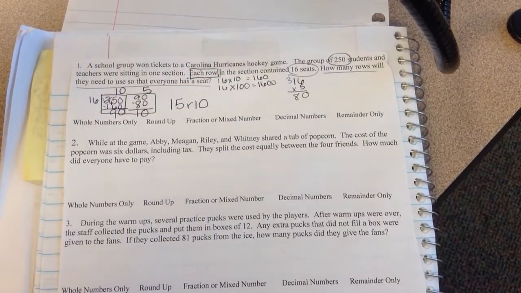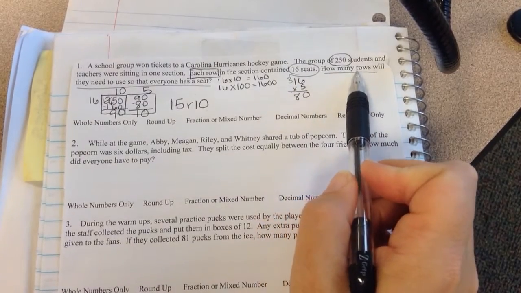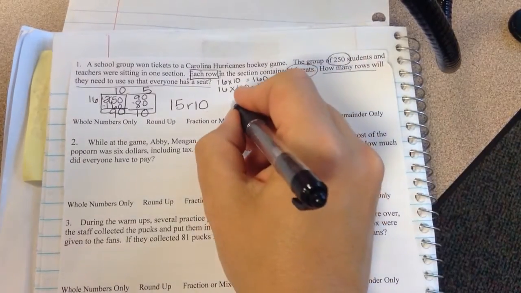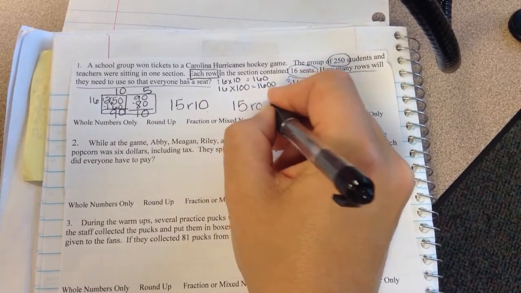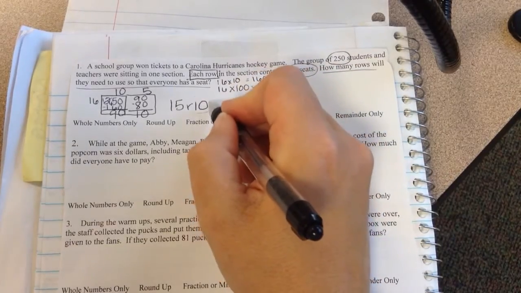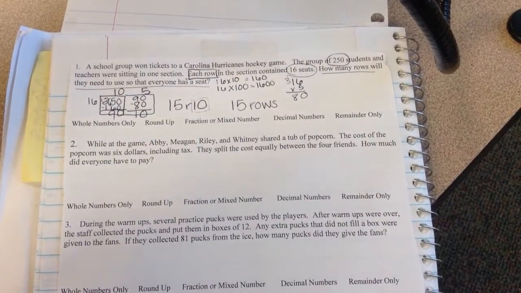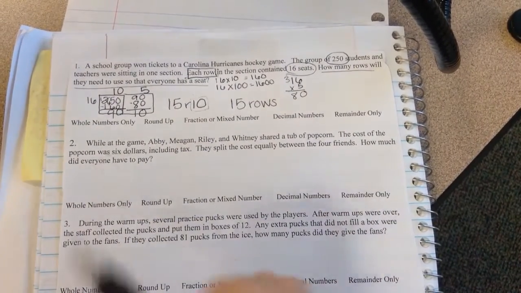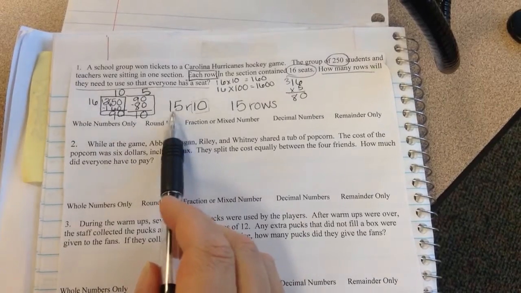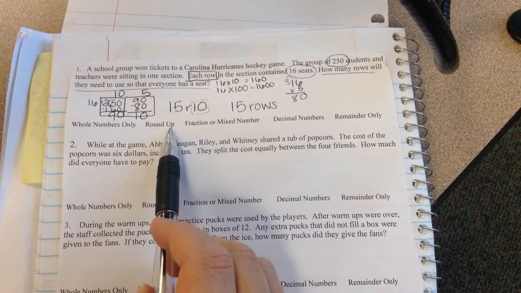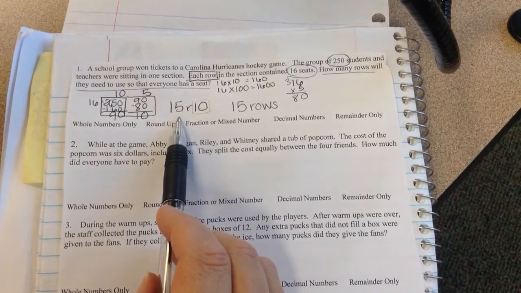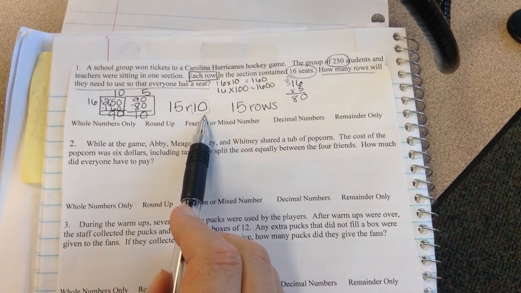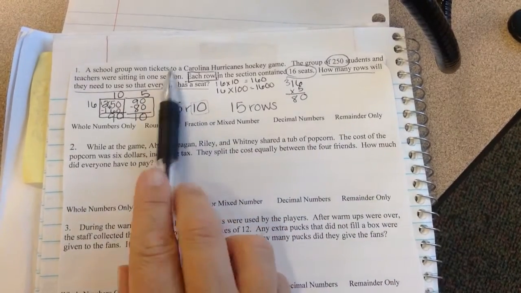But I have to figure out what I should do with that. So how many rows will they need so everyone has a seat? I know there'll be 15 rows, but I have a remainder of 10, and those are seats. I have 10 seats left over. So should I only use the whole number? Should I round up to the next number, 16? Should I write this as a fraction? Should I change it into a decimal? Or should I only use the remainder?